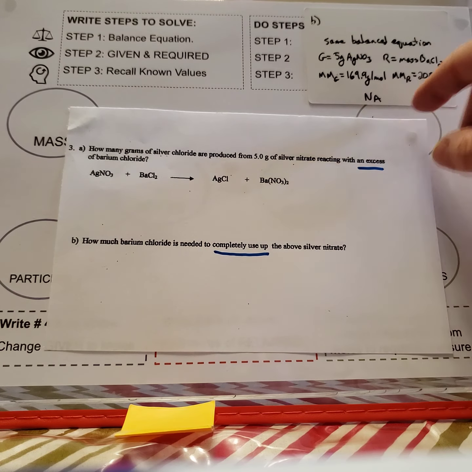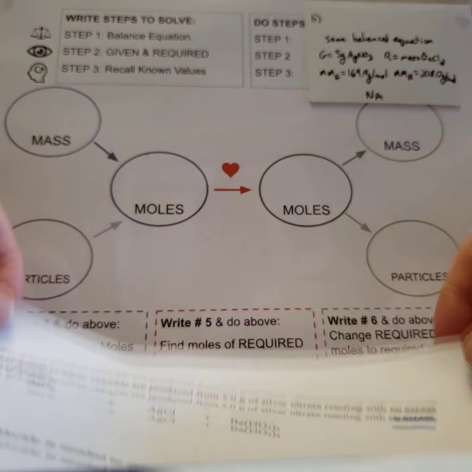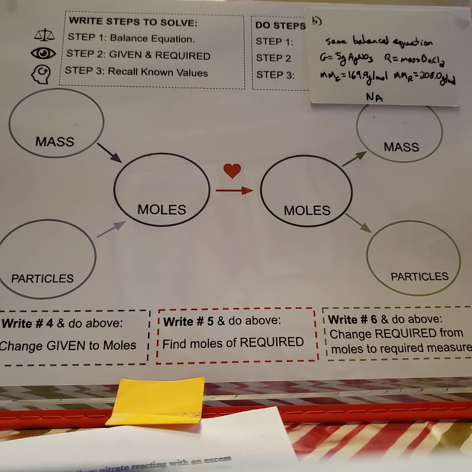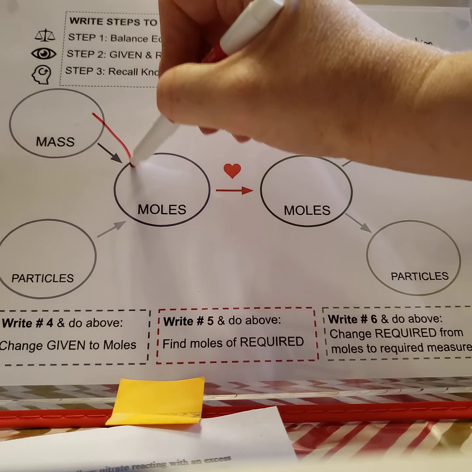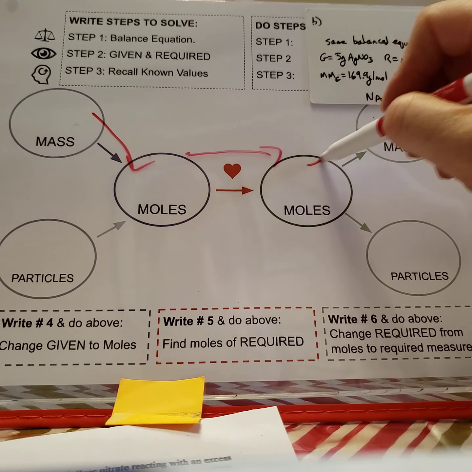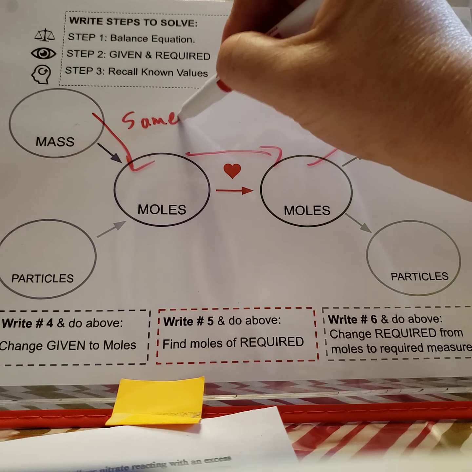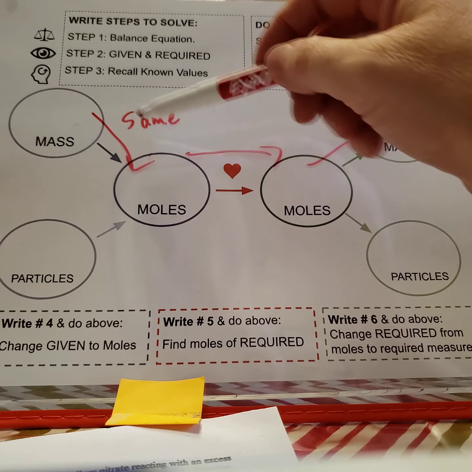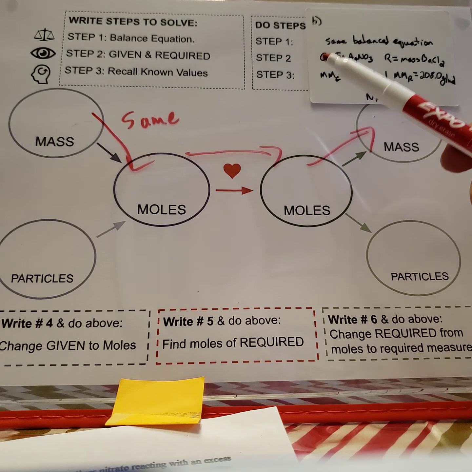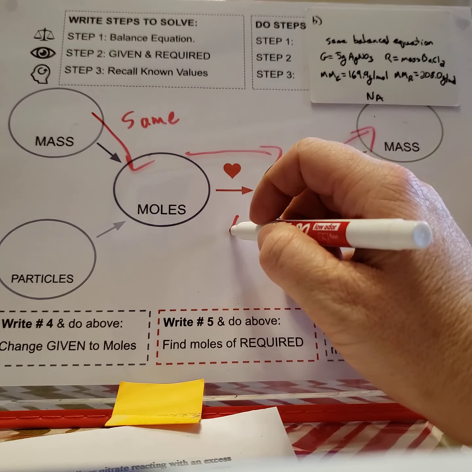So your root is the same, but what changes? If our root is the same, we're going a mass to mass root. This part all remains the same, because we're starting with the same given value and the same given species in the balanced reaction. But this changes, right?